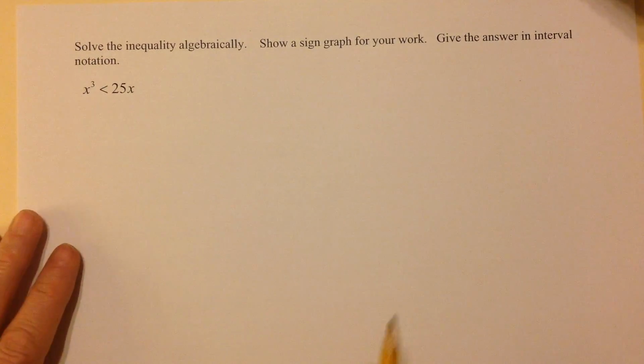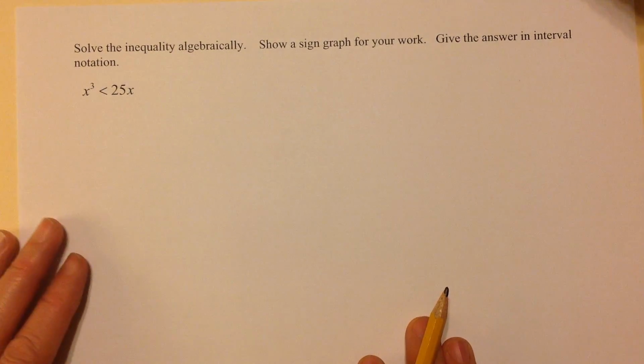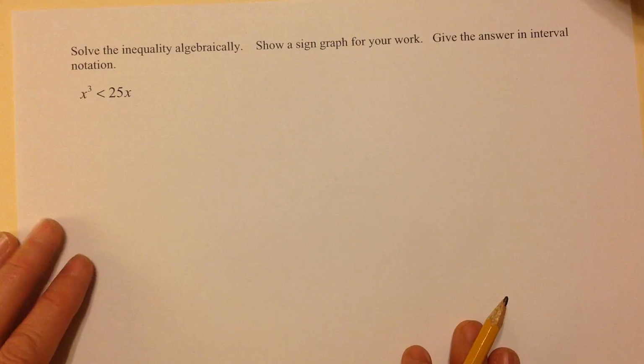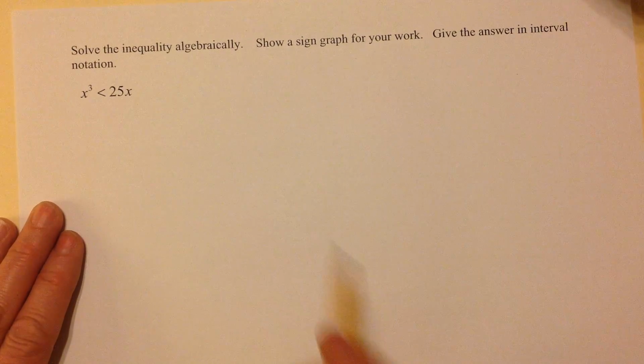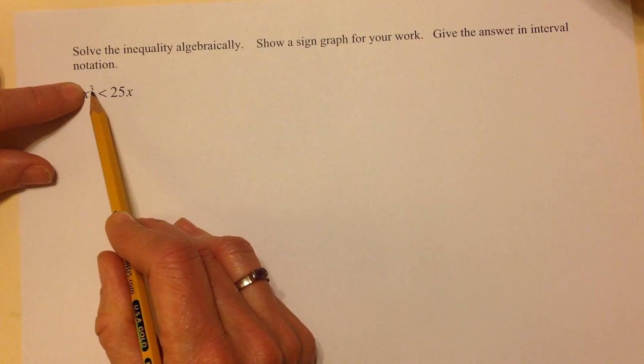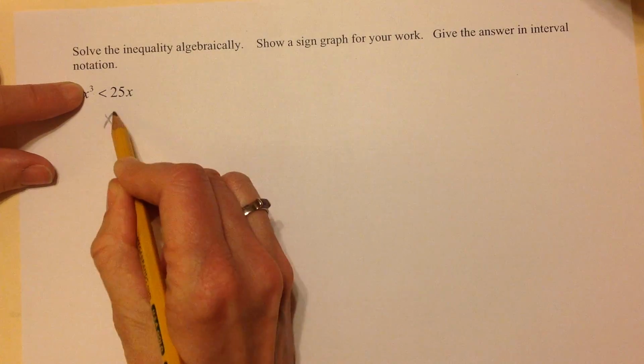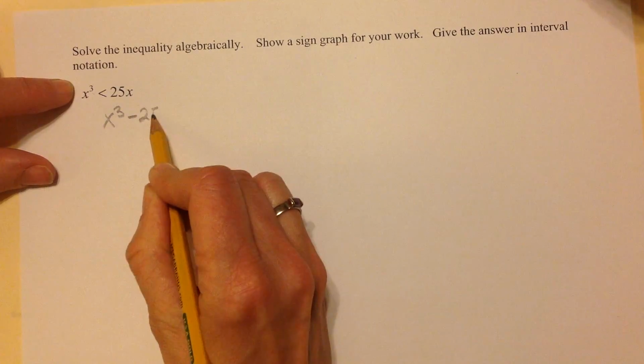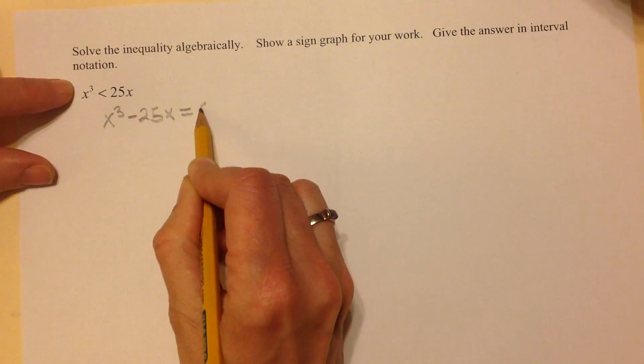Okay, we want to solve the inequality algebraically, showing a sign graph for our work and giving the answer in interval notation. This is a nonlinear inequality because there is a cube on the variable. So our first step is to get 0 on one side. It technically does not matter which side you get 0 on.